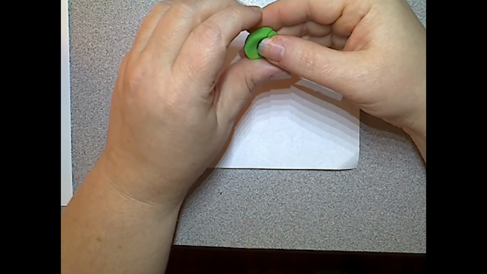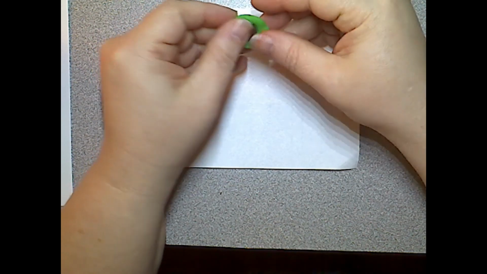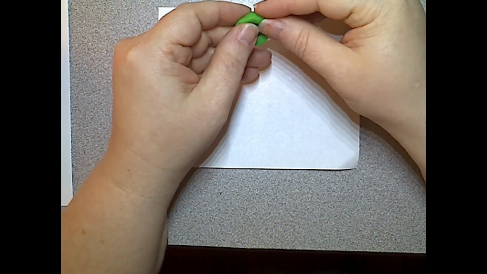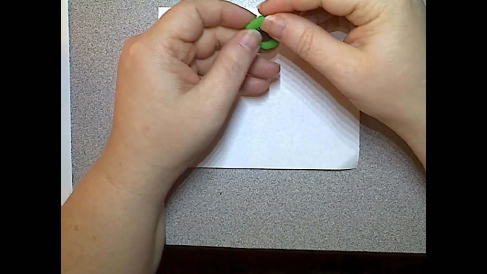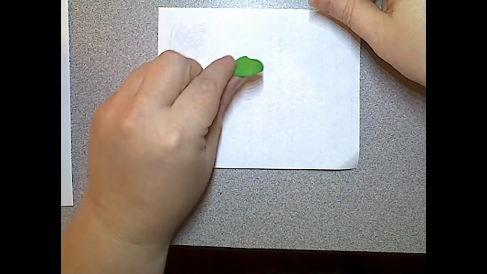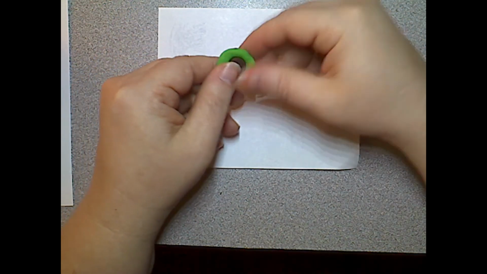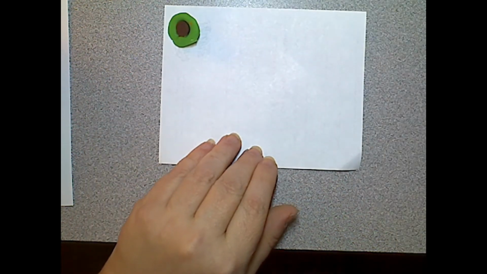And my inner core is just a chocolate chip because I did not have a marble to use for this example. I'm going to mold it so that the outer core has the proper amount around the inner core there. We're going to try and keep it a circle still, so it's a circular shape there.